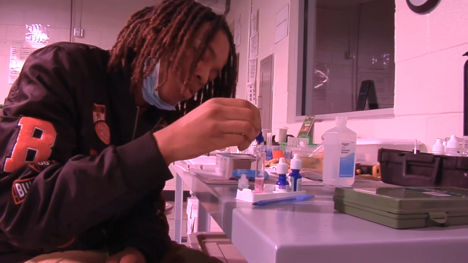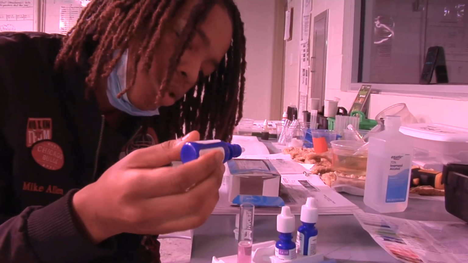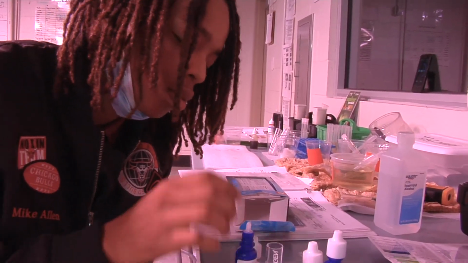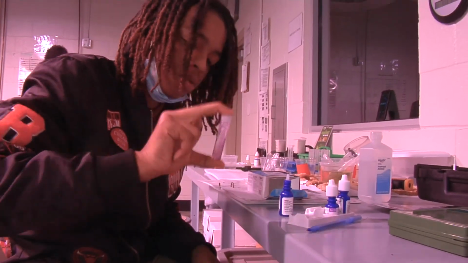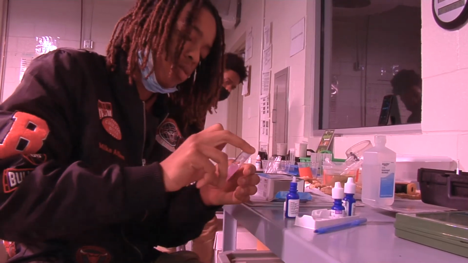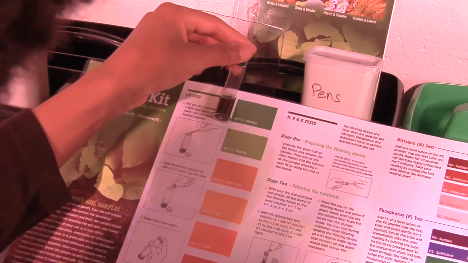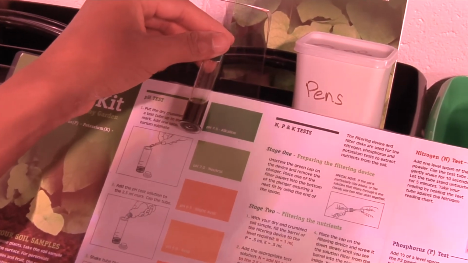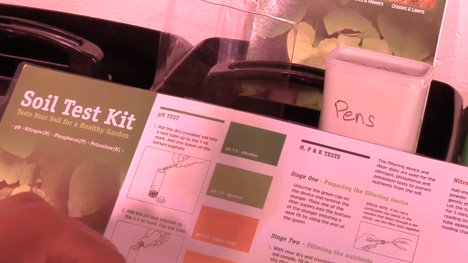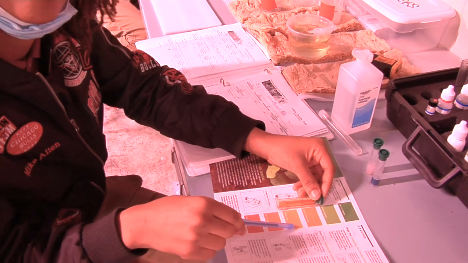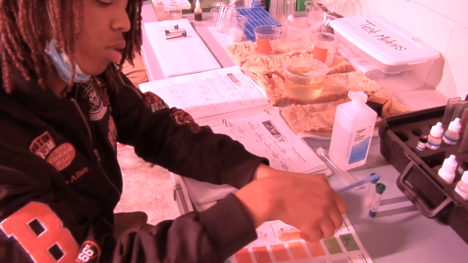So remember, you're looking for that kind of pinkish color. Oh, actually a purple color. You shake it after every drop? Yeah. All right, hold it. Keep holding about 3 more seconds. 2. Okay. What do you think it is?